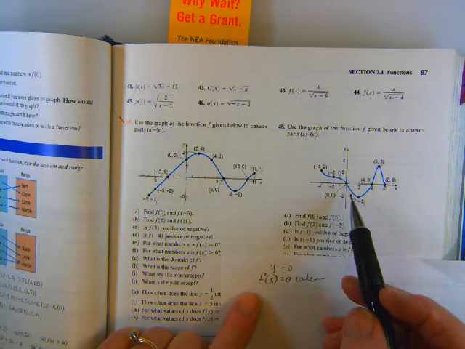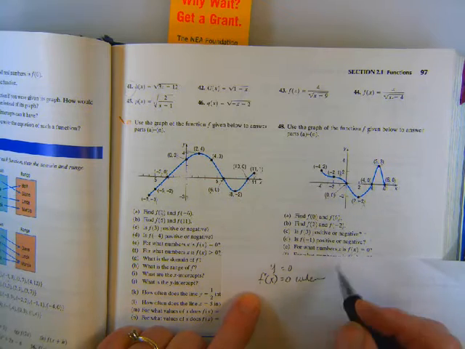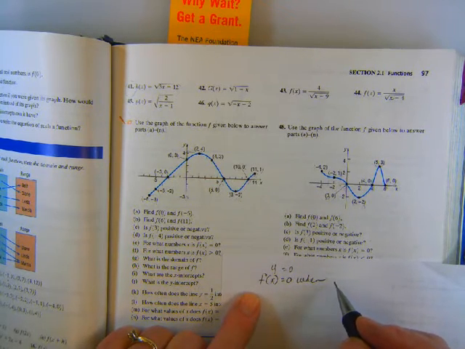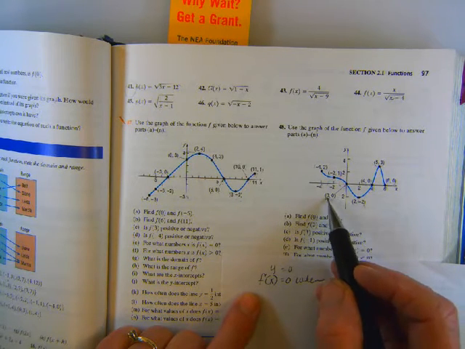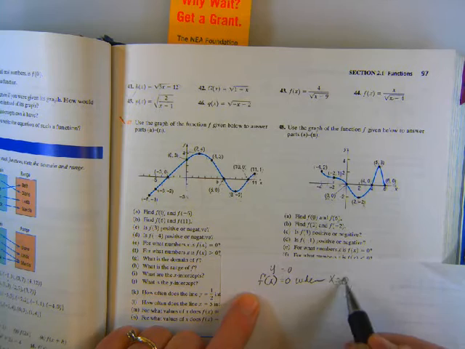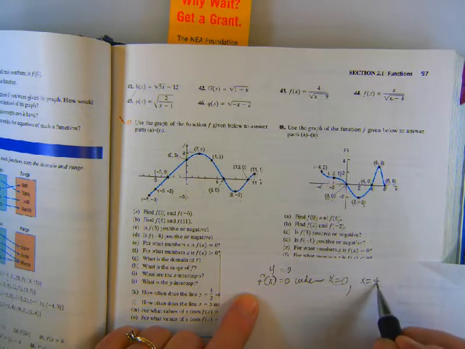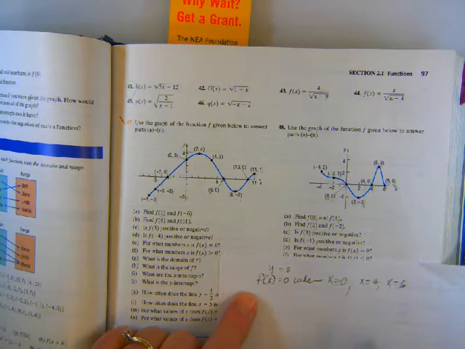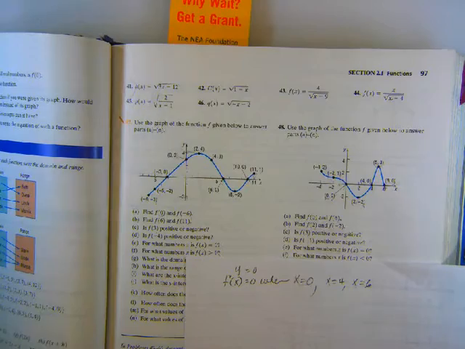Think where your y is. Y is 0 when x is 0, x is 4, and x equals 6. That's what that means. It says, when is that happening?